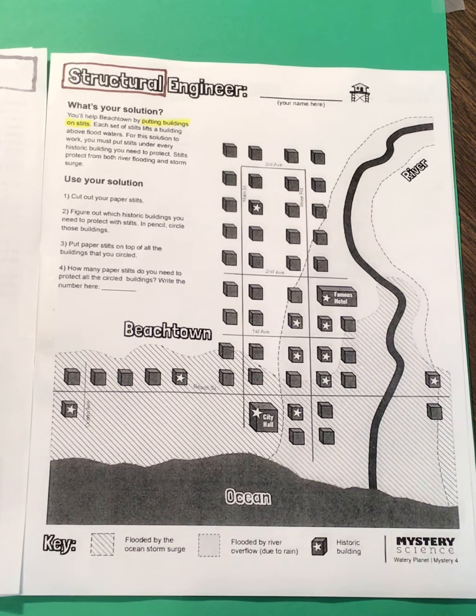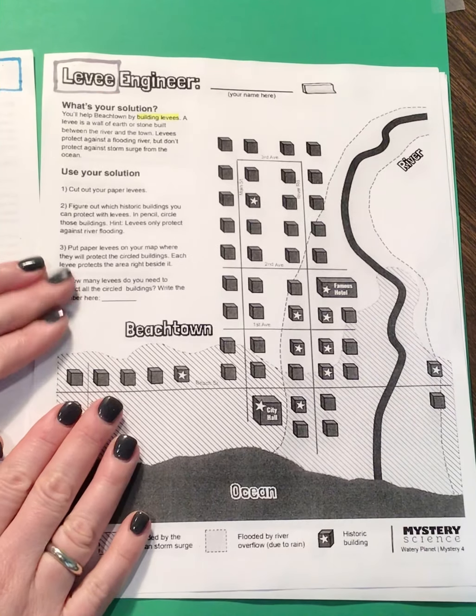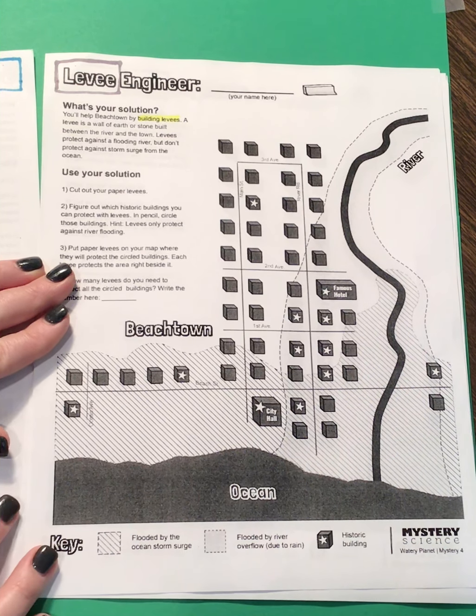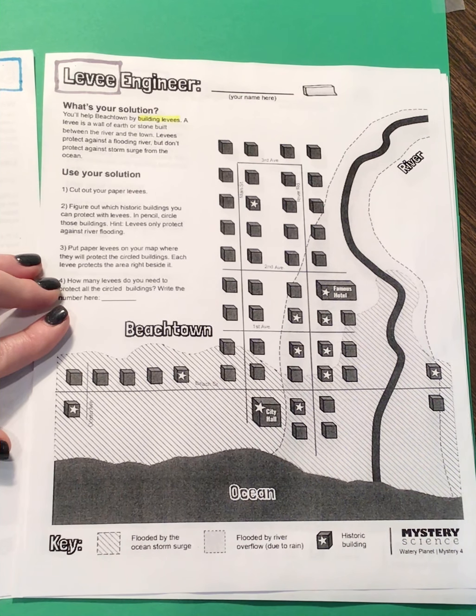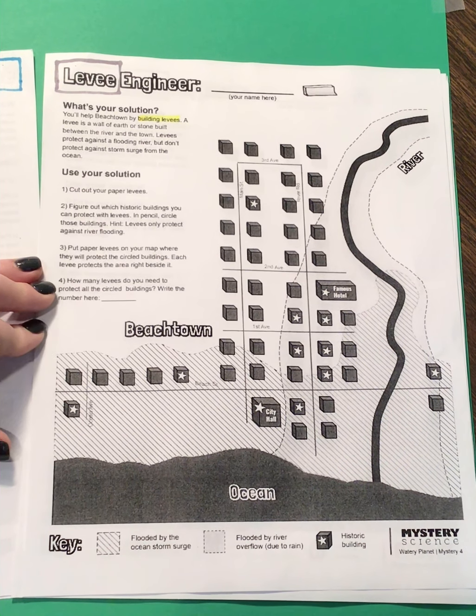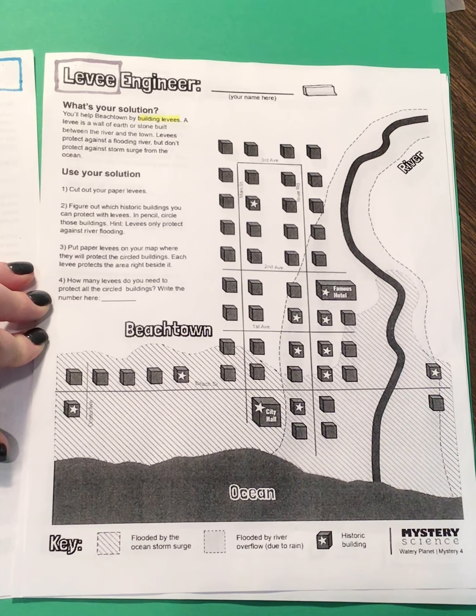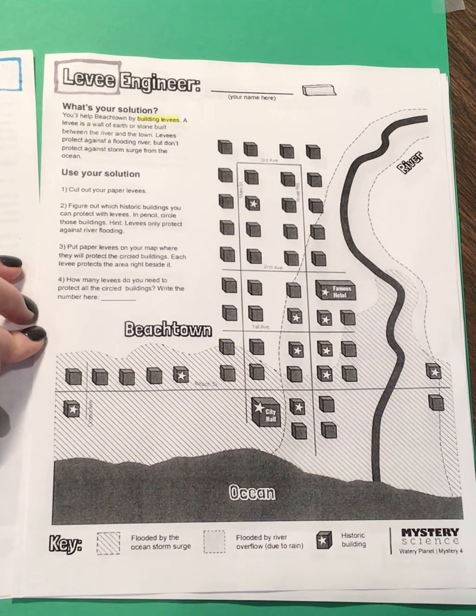Now you get to play the part of the levee engineer. And when you are a levee engineer, you'll help Beachtown by building levees. A levee is a wall of earth or stone built between the river and the town. Levees protect against a flooding river, but don't protect against storm surge from the ocean. So think about that double trouble idea.